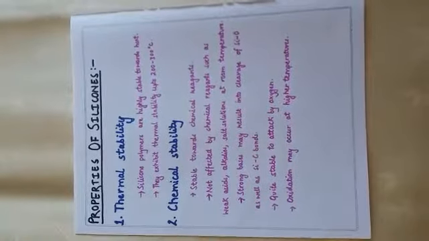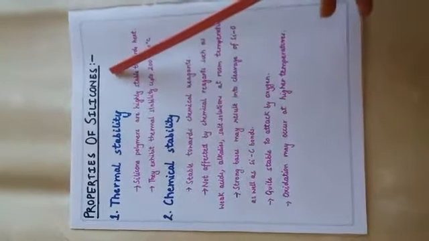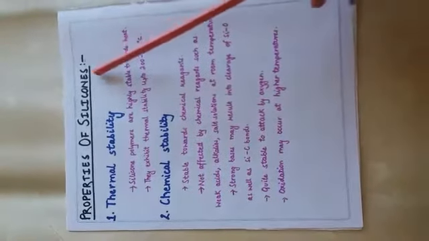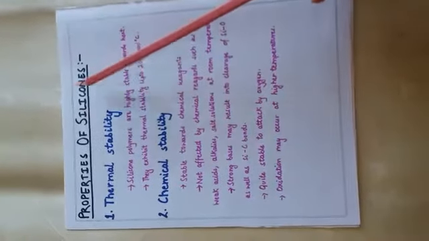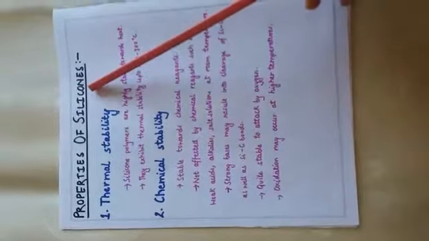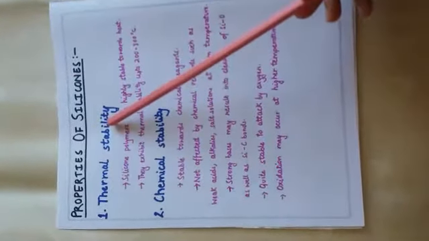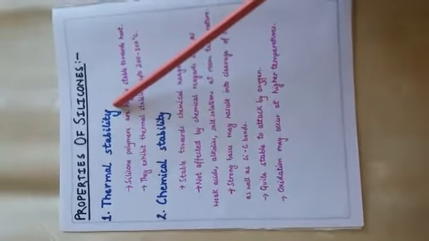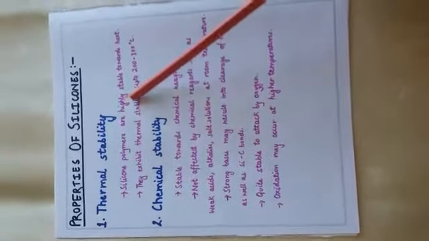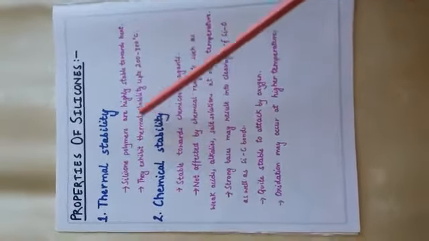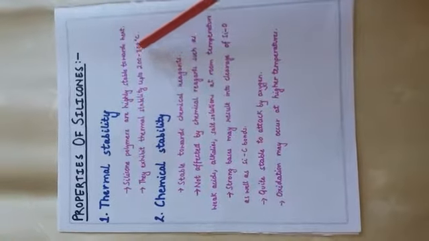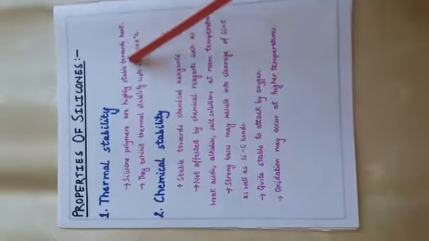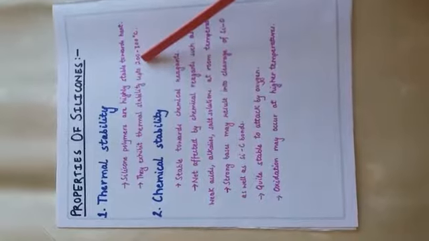So now we will move on to the properties of silicones. After discussing the preparation, the next topic is the properties of silicones. So they are thermally stable, as in my previous video also I have told. Silicone polymers are highly stable towards heat and they exhibit thermal stability up to 200 to 300 degrees centigrade. So they are stable even at this higher temperature.